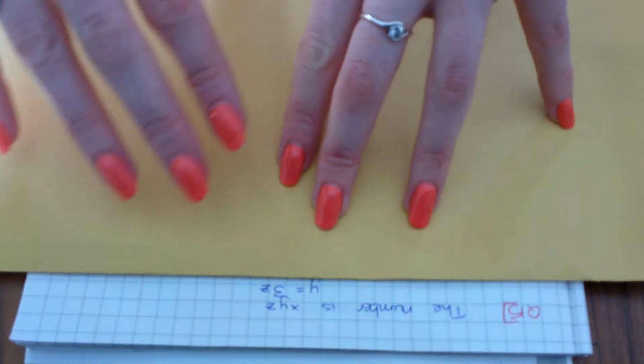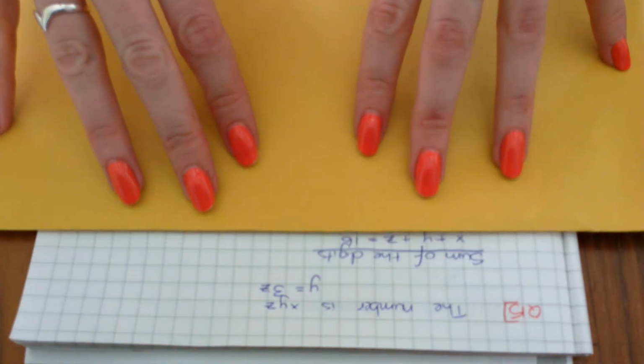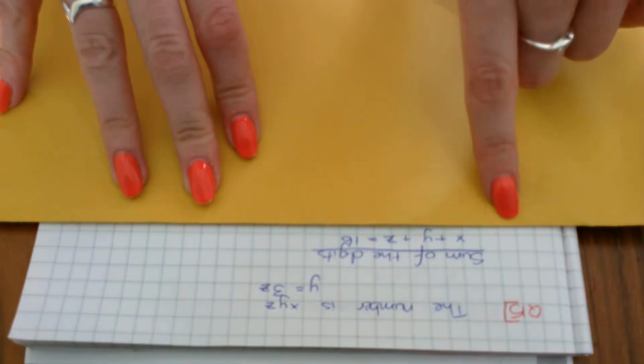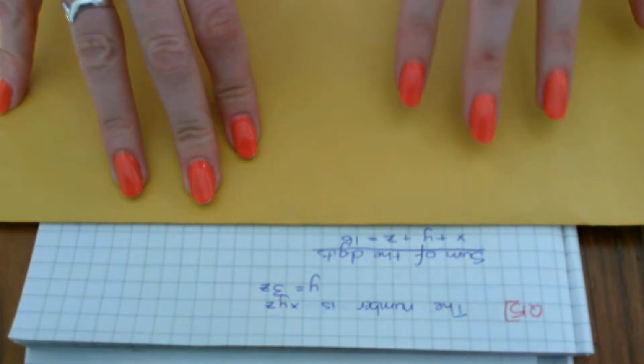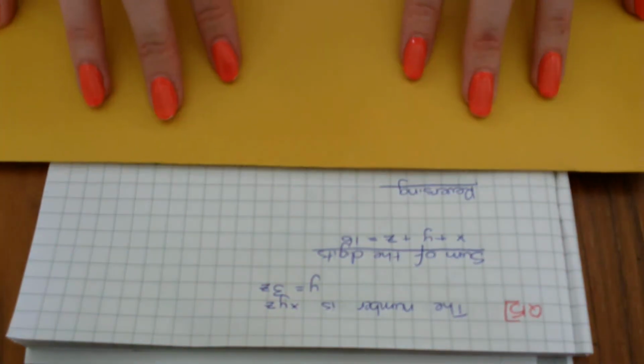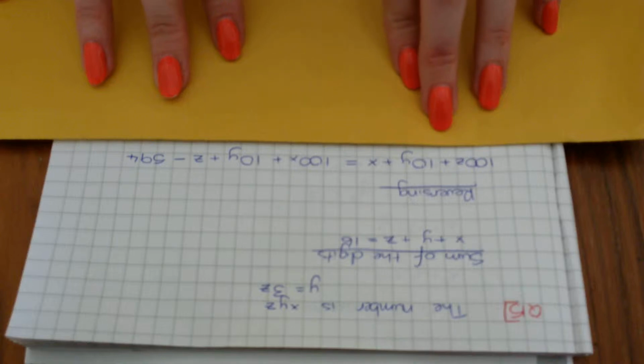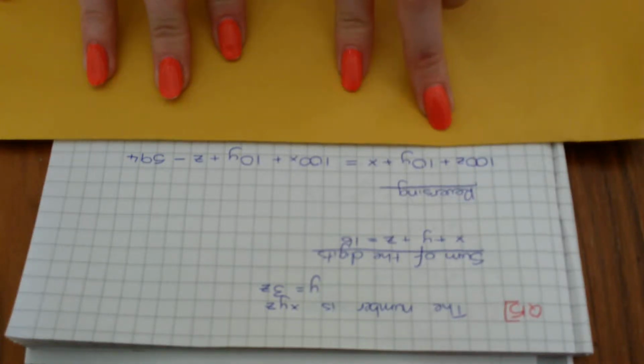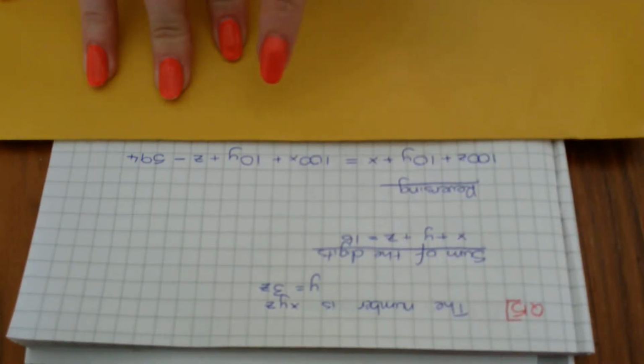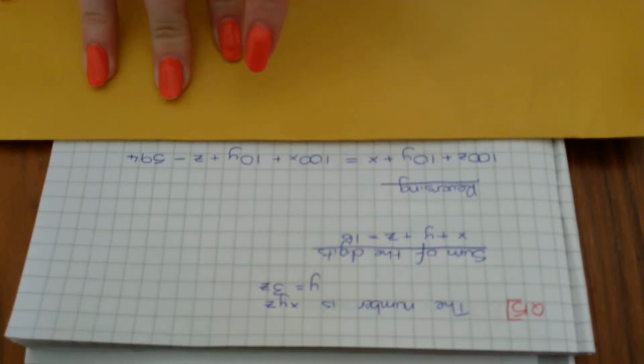Another piece of information we're given is that the sum of the digits is equal to 16. So if we were to add the X, the Y, and the Z, we get 16. Grand. Next bit of information is that when the digits are reversed, they are equal to 594 less the original number.